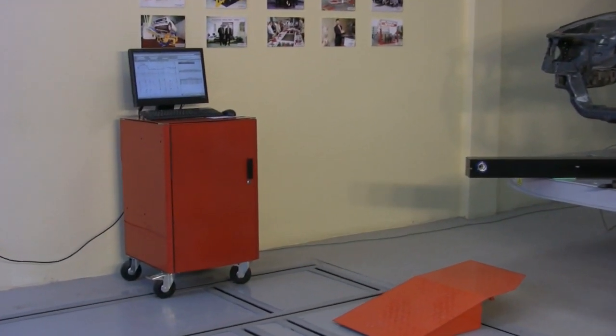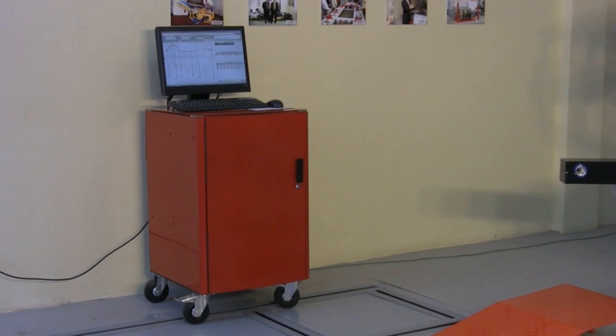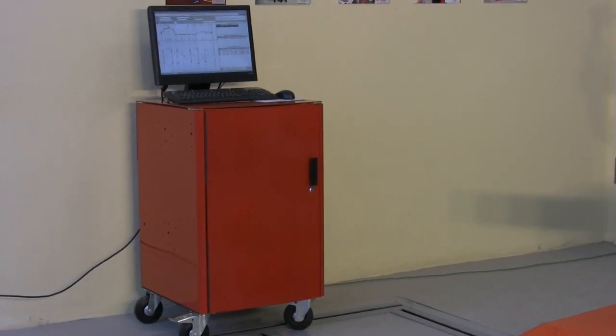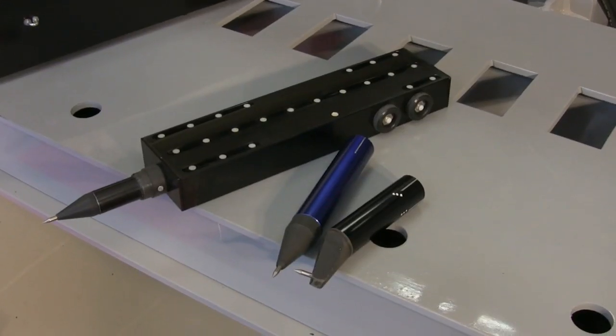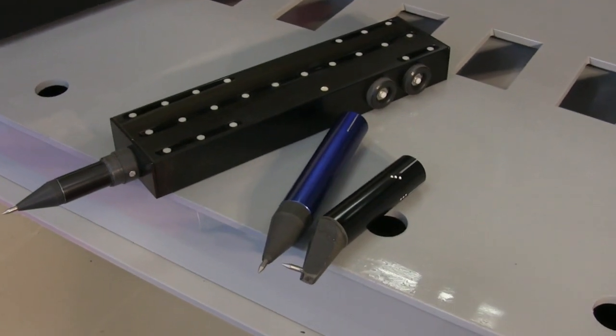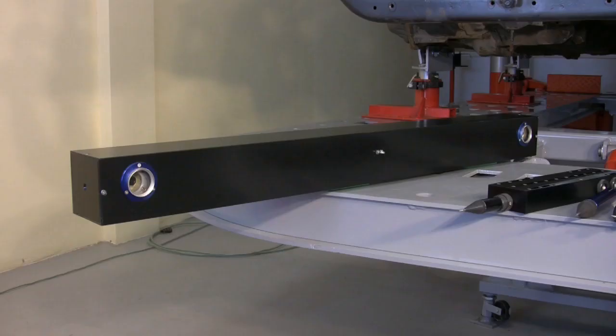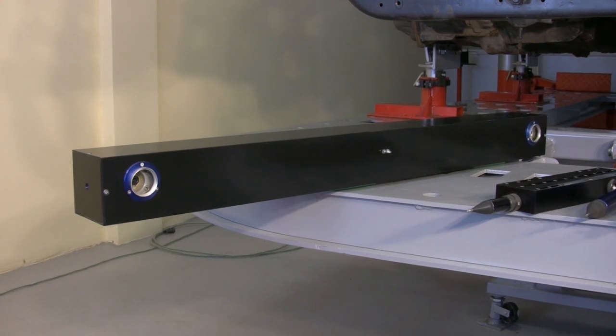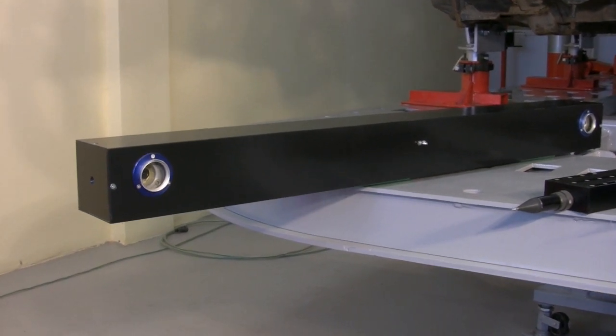So, the Siver Data measuring system consists of a console with computer, monitor, and printer, a measuring pointer with a set of removable adapters, and the main block, the lightweight and firm metal measuring beam with built-in two video cameras.